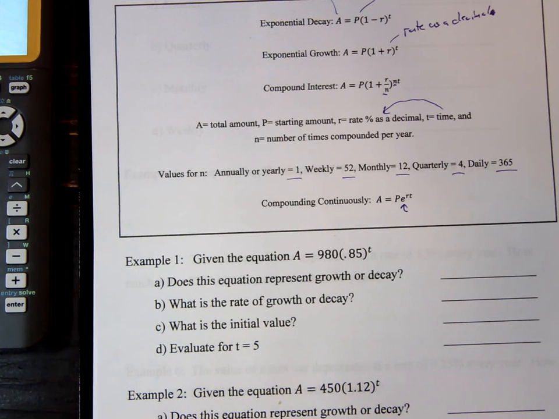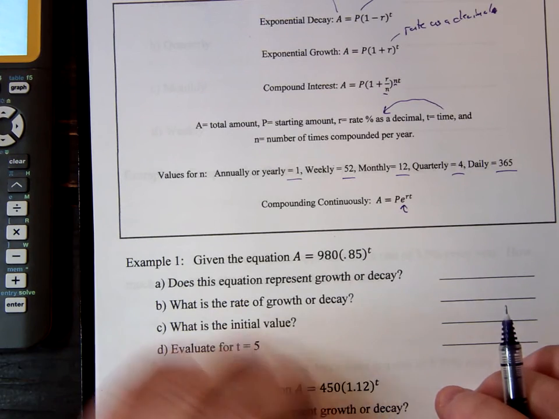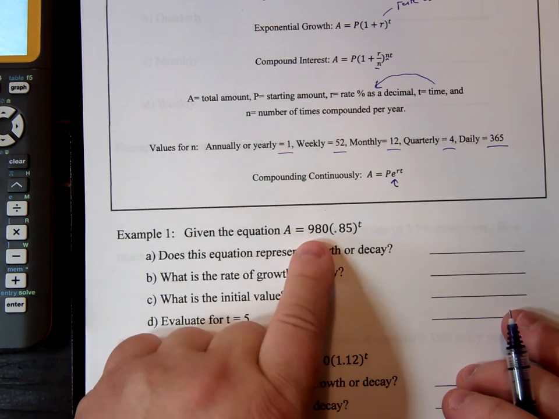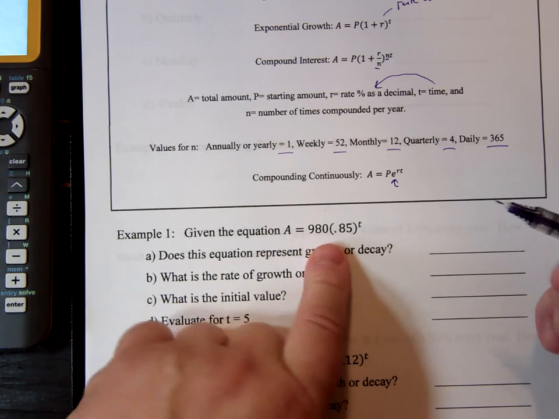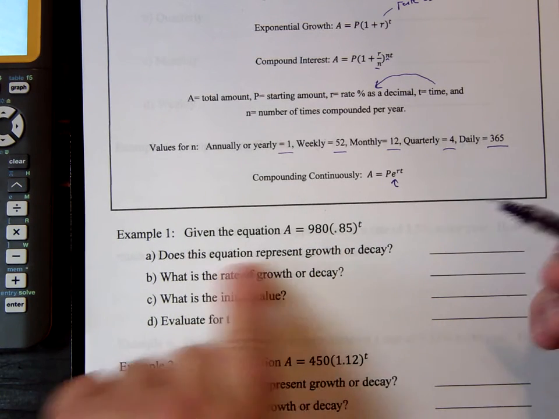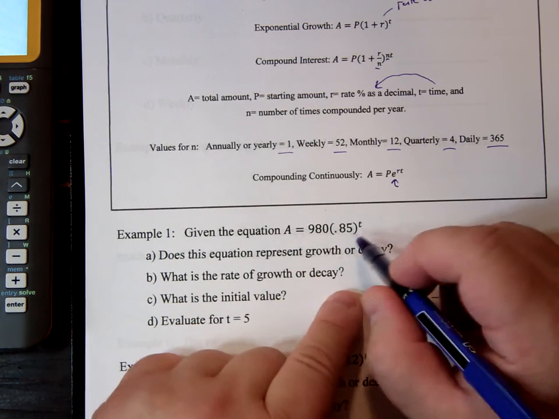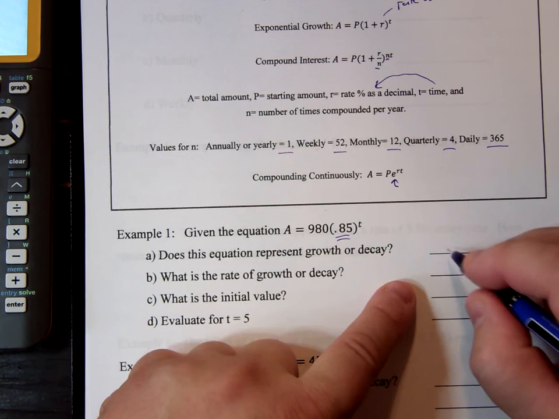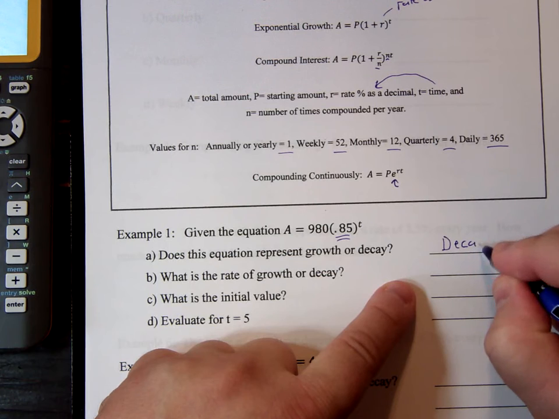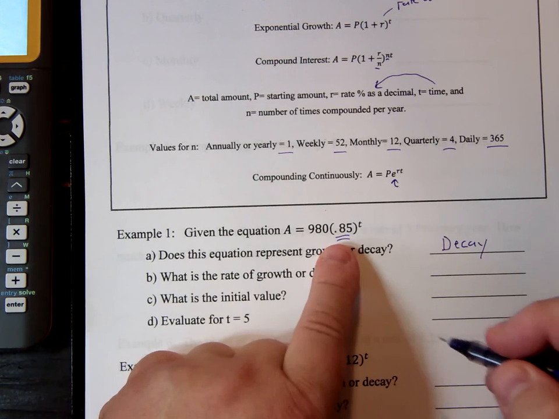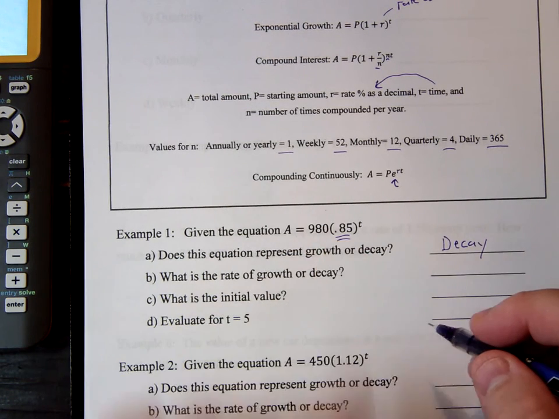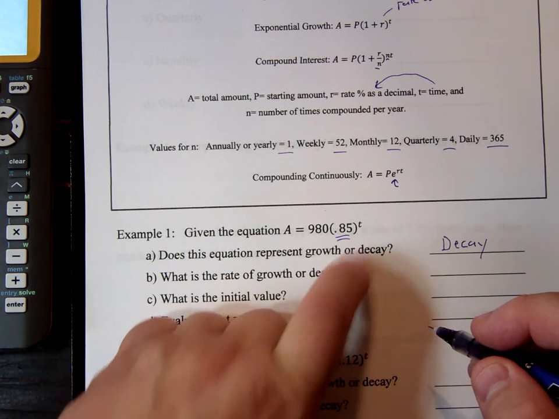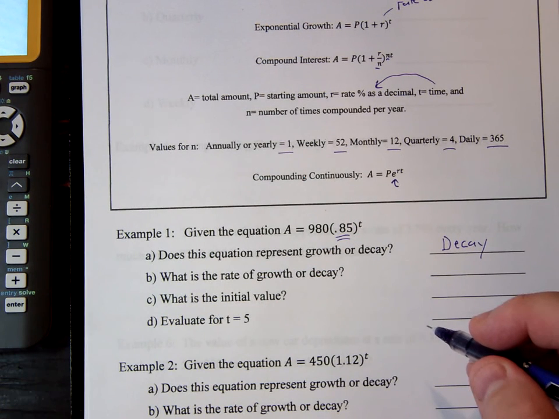Okay, so let's just go over quickly a couple things. Here's your equation already set up for you. You have 980 times 0.85 to the t power. Does this represent growth or decay? Well, if this number is less than 1, any number less than 1, then that is going to be decay. If it's greater than 1, anything greater than 1, it's going to be growth. It shouldn't be 1, because 1 to any power is just 1. That's not growth or decay. That would just be a flat line.